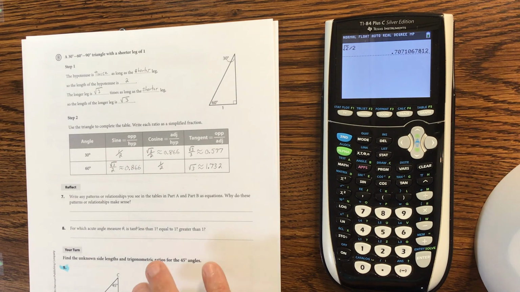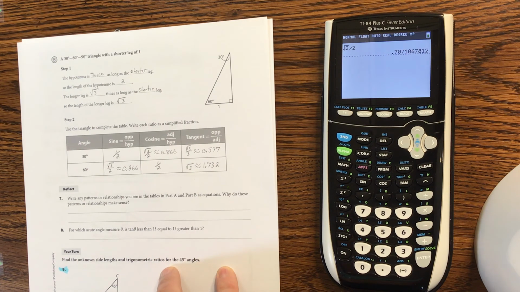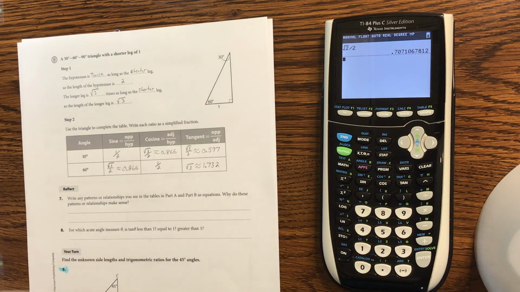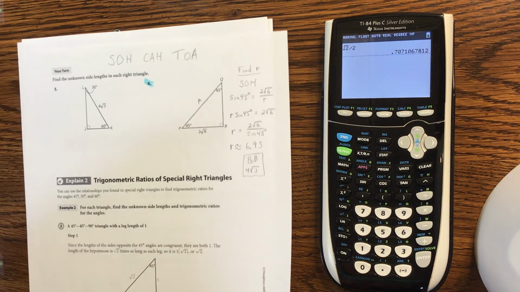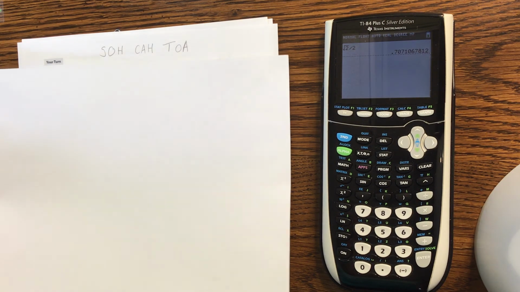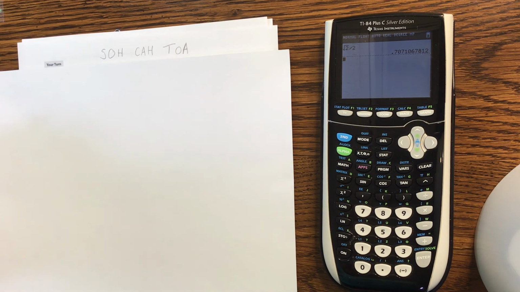All right, now that will pretty much cover what section 13-3 is all about. You're more than welcome to use any bit of information in here, but if you understand SOHCAHTOA, you've got the basic understanding of trig functions.